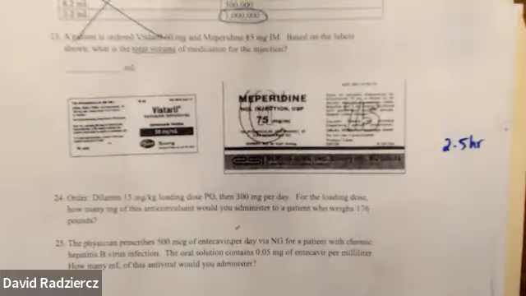You're welcome. So 24 and 25 are considered complex multi-step because you have to do a couple of things. You have to convert, and then you have to apply, and then do a second step. So the calculations aren't necessarily any more difficult. It's just more work.